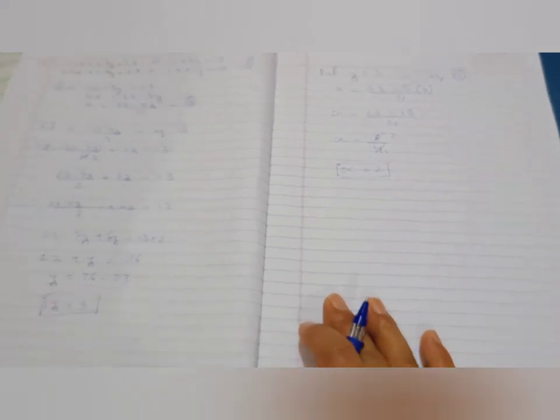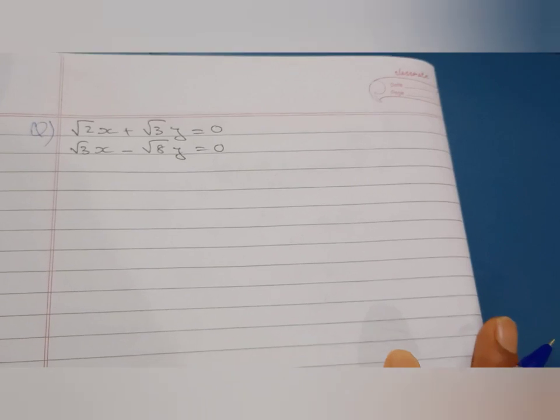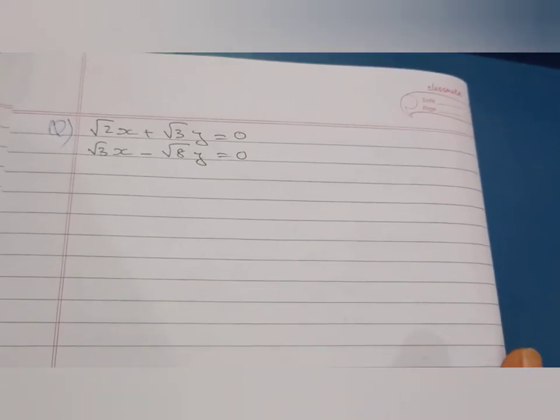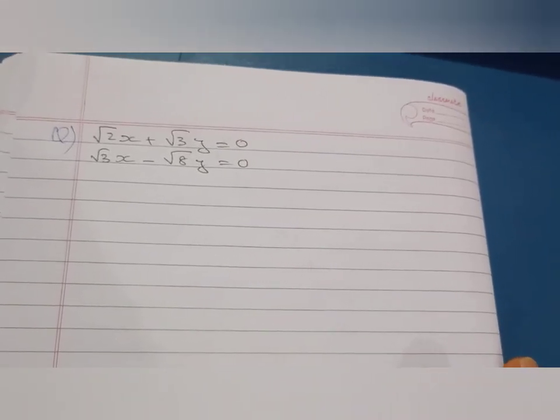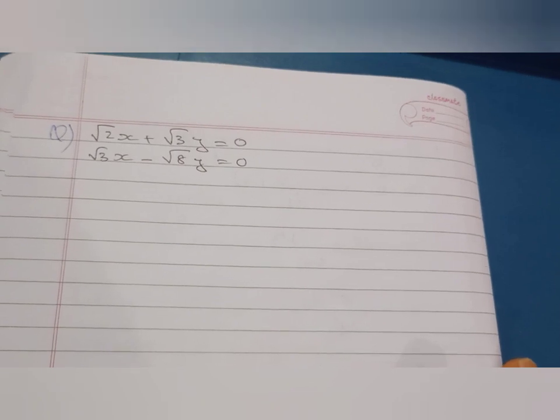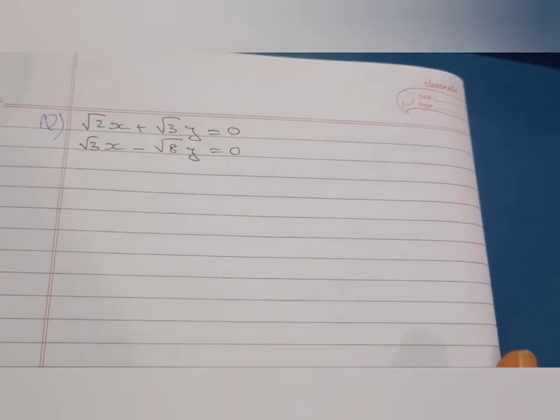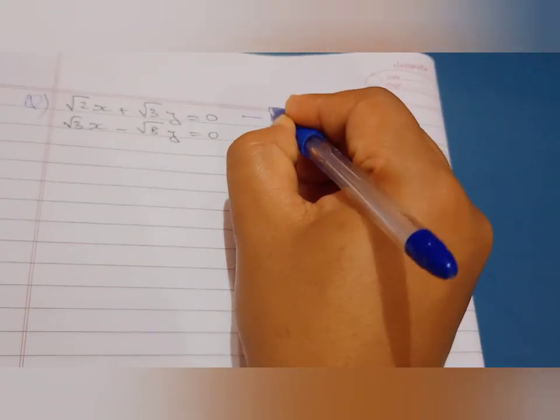So we have also solved this particular equation using the substitution method. Now let's solve one more question using the same method. The two equations this time around are root 2x plus root 3y equals 0 and root 3x minus root 8y equals 0. Let's first mark the two equations as equation number 1 and equation number 2.